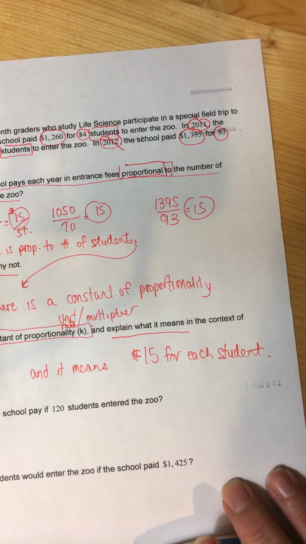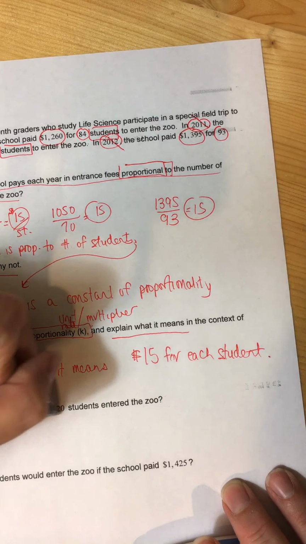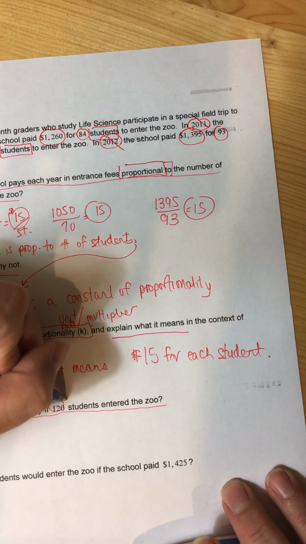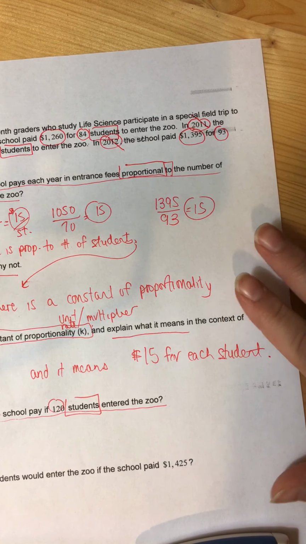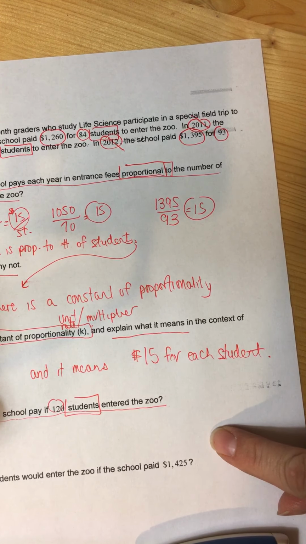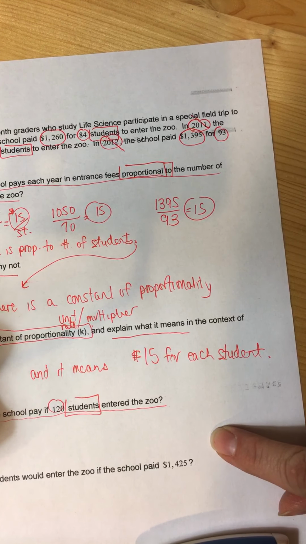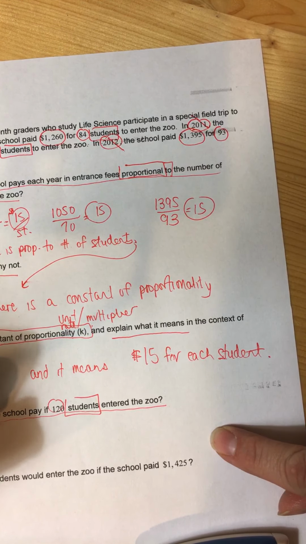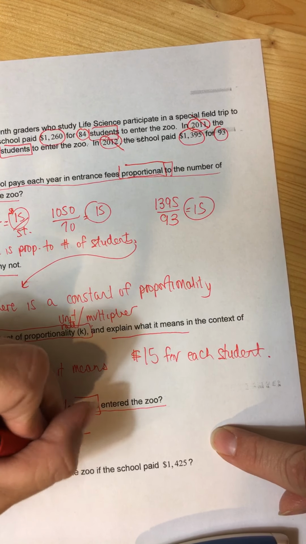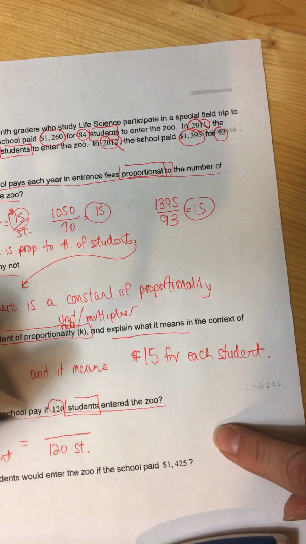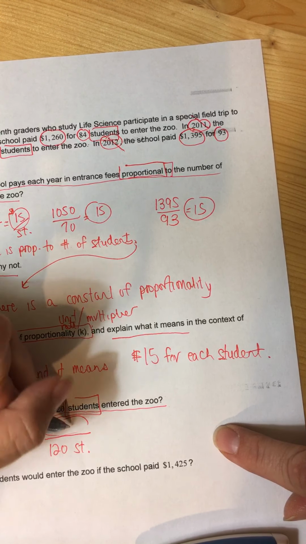For letter D, what would the school pay if 120 students entered the zoo? This is one of those that some kids are able to go right to a calculation, but I'm just going to show that if I know it's $15 for one student and I'm looking for 120 students, I can set up this proportion and find the missing number.